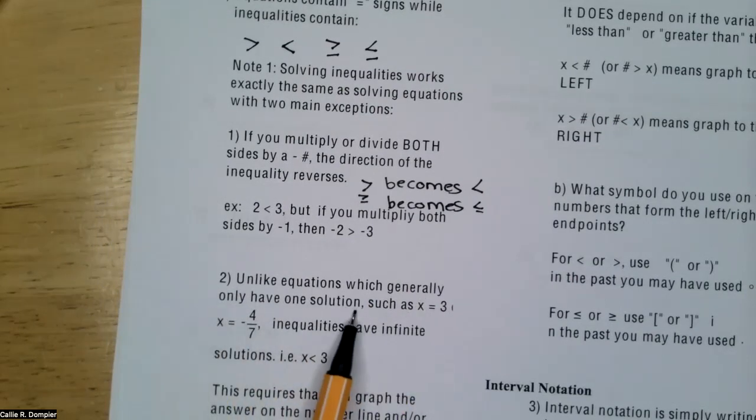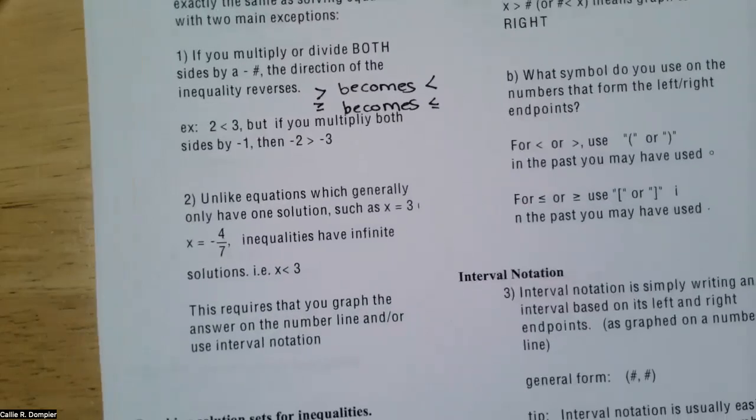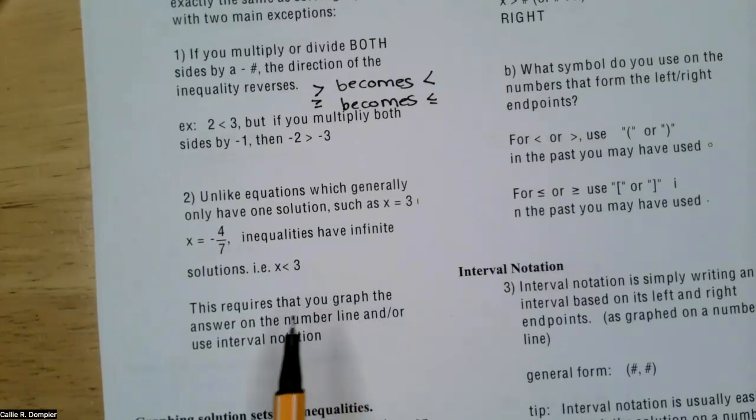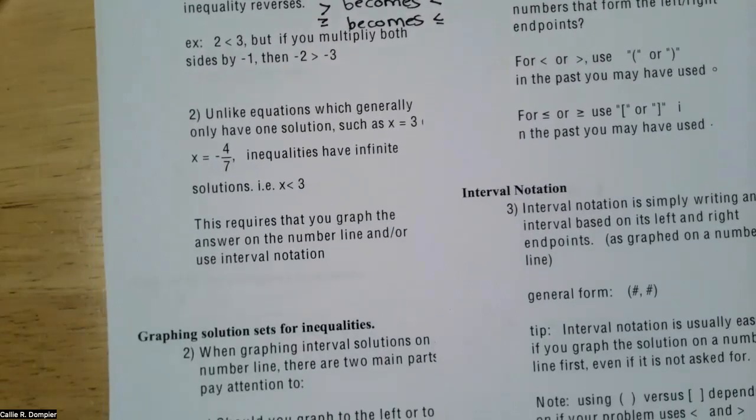Unlike equations which only generally have one solution, x equals 3, x equals negative 4/7, inequalities have infinite solutions. So for this one, x is less than 3 means there are infinitely many numbers that x can be for this inequality to be true, okay? And to show your answer, we either graph it on the number line or use interval notation, okay?